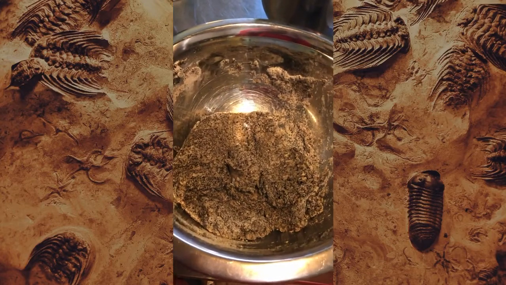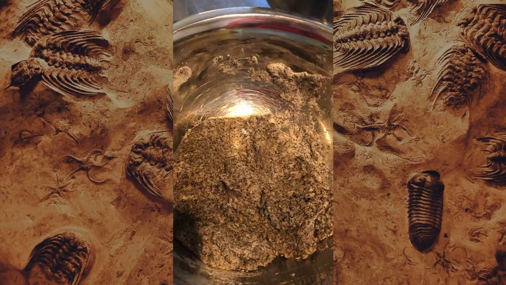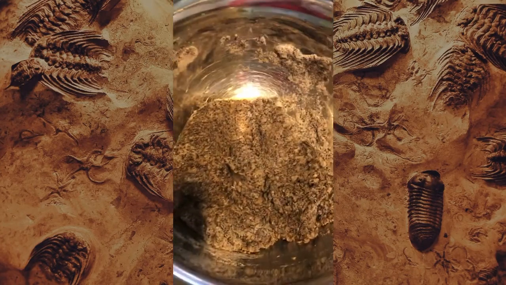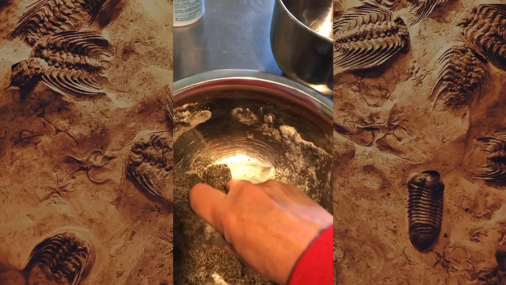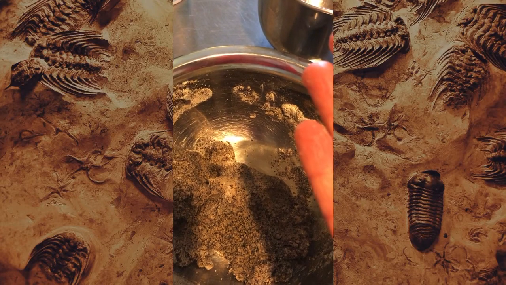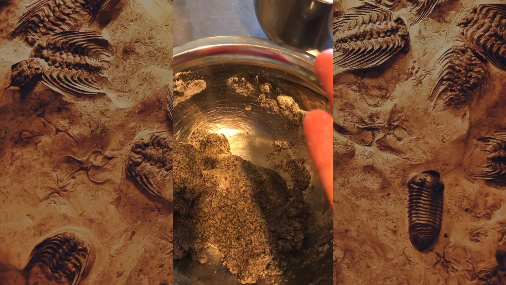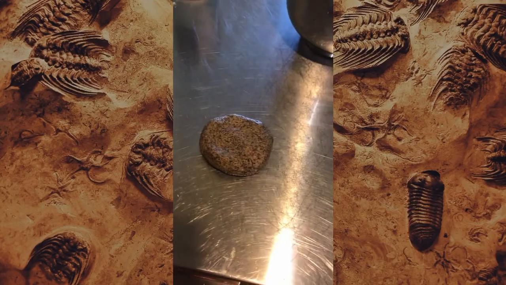Okay, now I only had to use a half cup of the coffee in mine, and it looks like it's all mixed together, all ready to go, and all I have to do is knead it up. And see, it's not sticking to my hands. If it's sticking to your hands, you might have added too much liquid to it. You might want to add a little bit more flour. Okay, there's my fossil dough.